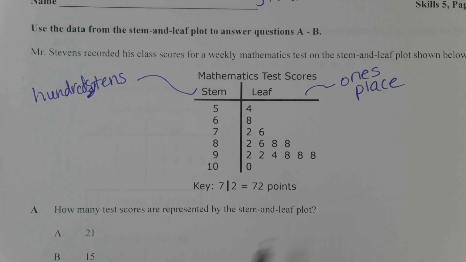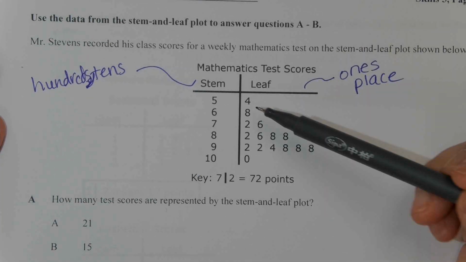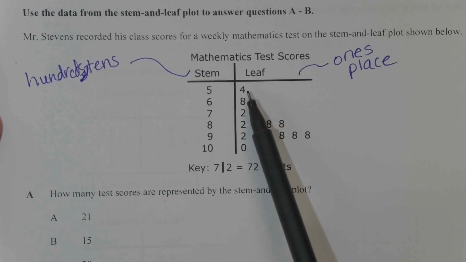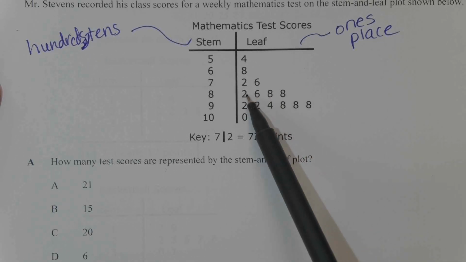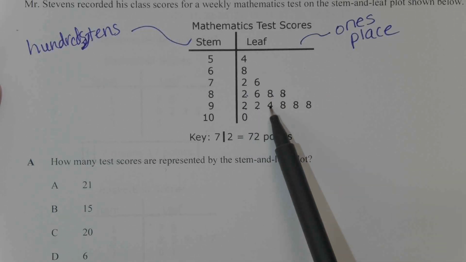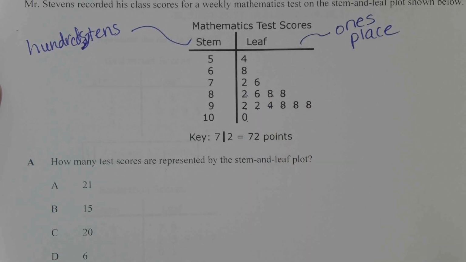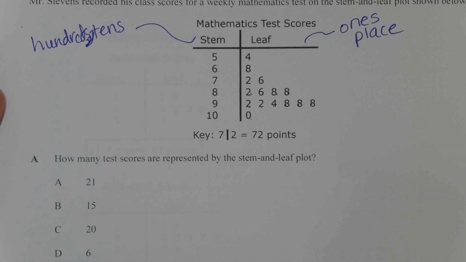How many test scores are represented by the stem and leaf plot? All you have to do is count the leaves. So they want to know how many test scores are represented. So that's 1, 2, 3, 4, 5, 6, 7, 8, 9, 10, 11, 12, 13, 14, 15. 15 test scores are represented. That means that 15 students took the test.